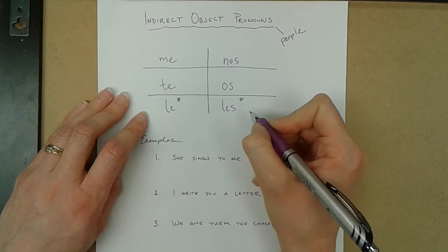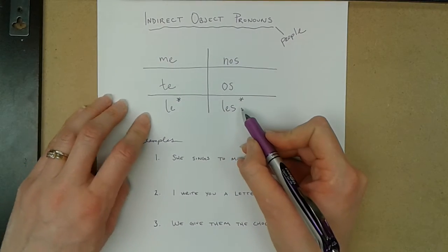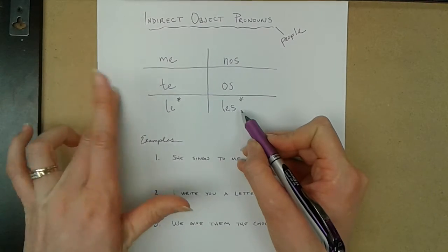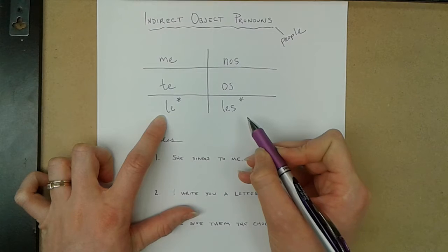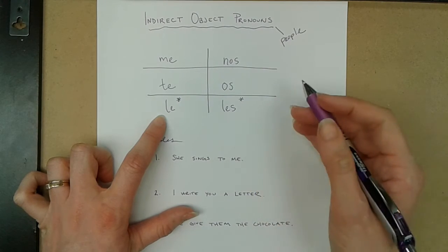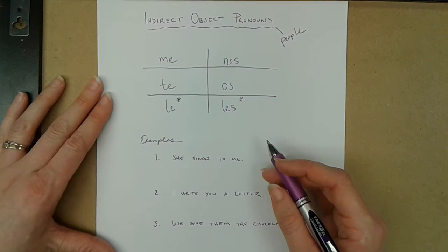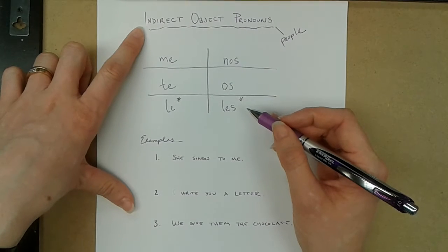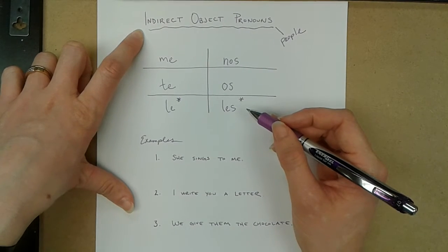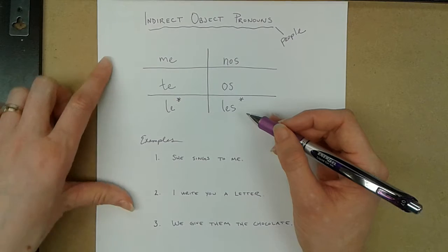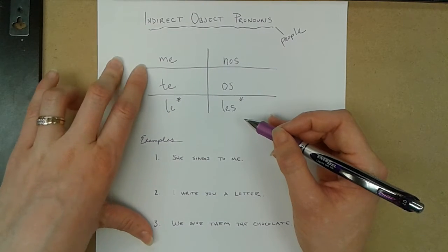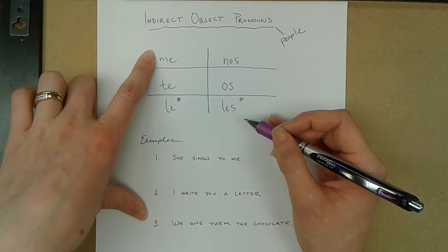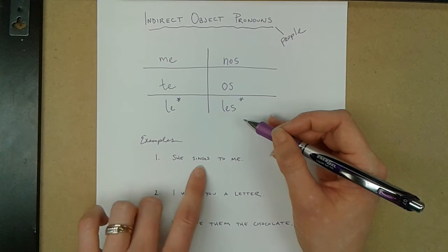Again, another star here because when we use indirect and direct object pronouns together, these will have a little bit of a change to them, which I'll talk about in my next video. All right. Indirect object pronouns, IOPs, are kind of like DOPs in that in your sentence, usually your pronoun will come before your verb.